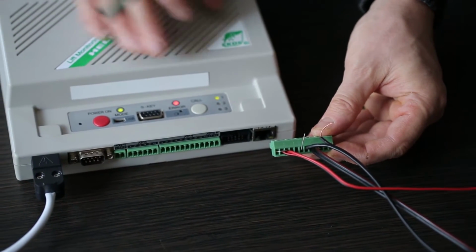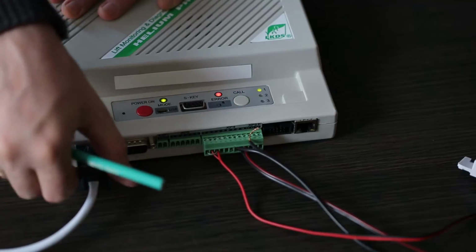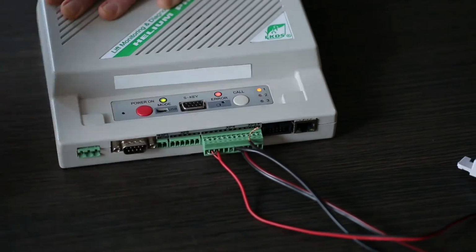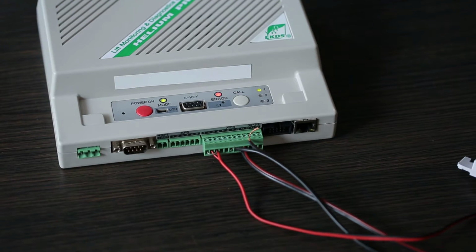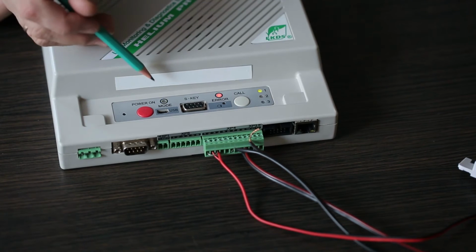Plug the green connector to the lift unit and disconnect the 220 volts cable. You can see that the indicator started blinking. That means the lift unit is operating from integrated battery.